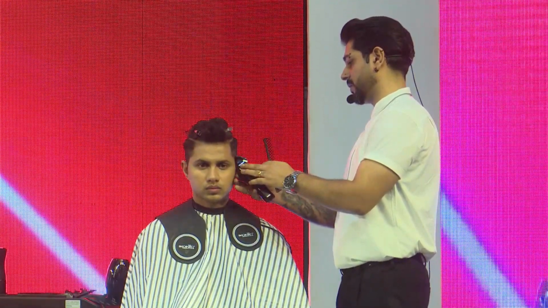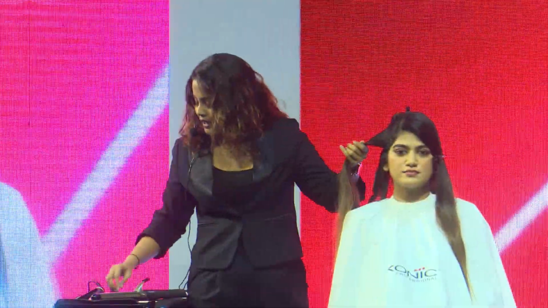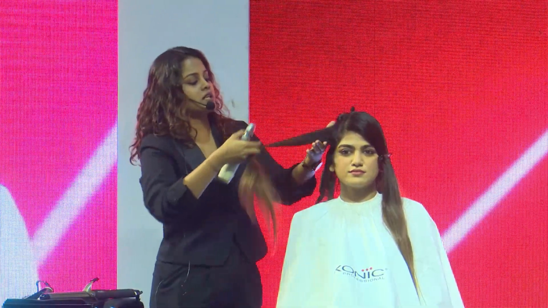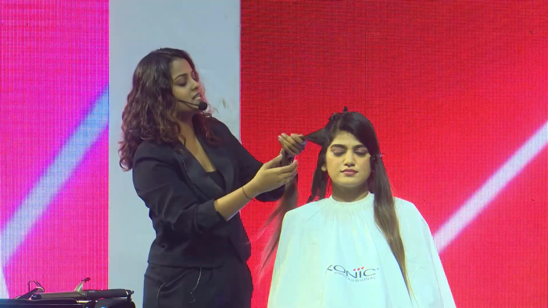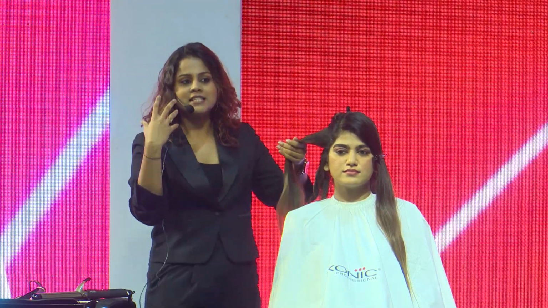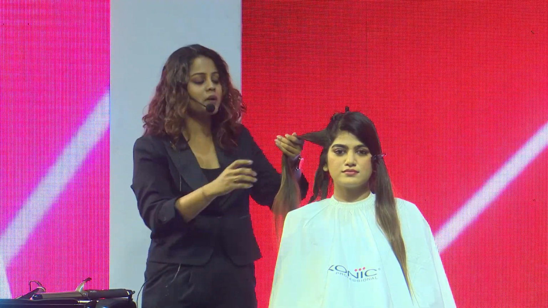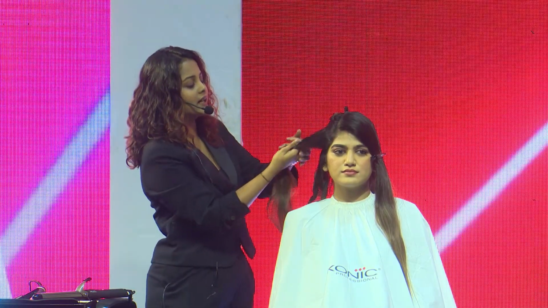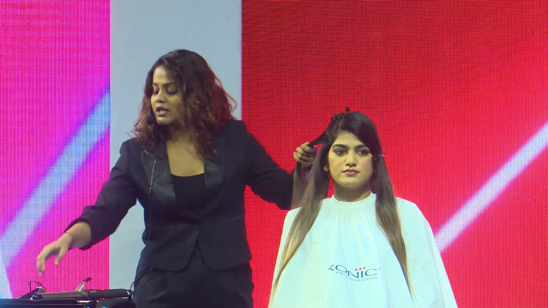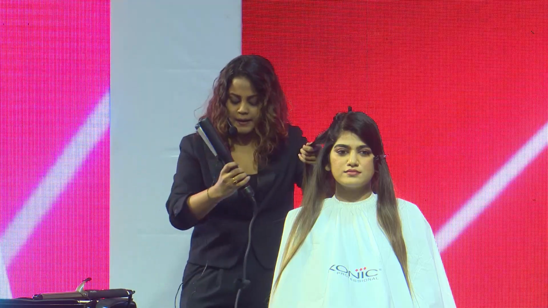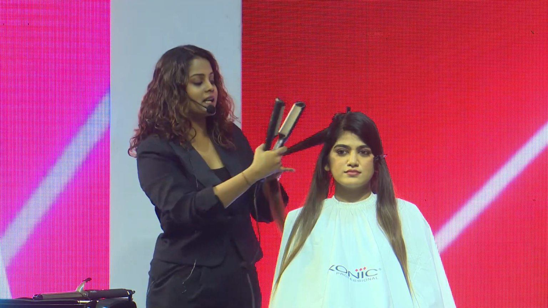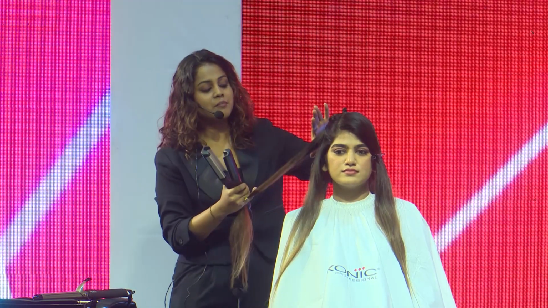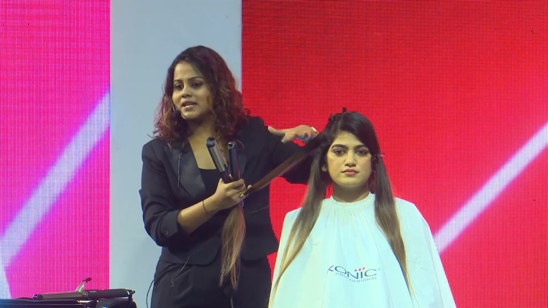Now I did the first section here with the tong, that is the curling tong. My next section, I'm going to use the Deep Waver Pro. I've selected the medium size because I wanted to add a little bit of definition and extra volume in the hair. Even with this particular styling tool, of course it creates an S-shape wave in the hair, but at the same time quite often there are flyaways on the hair.